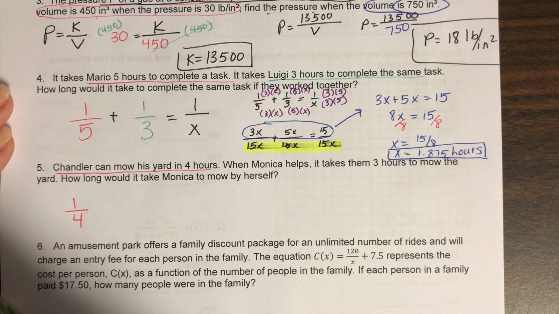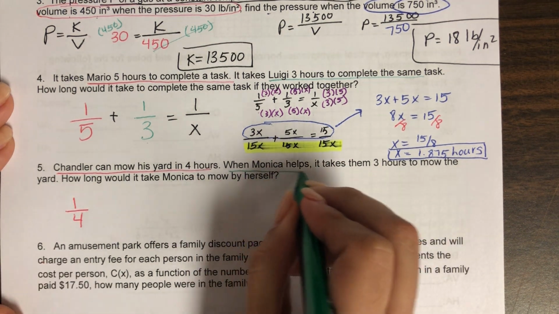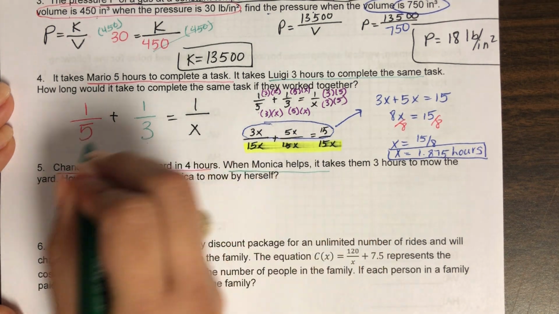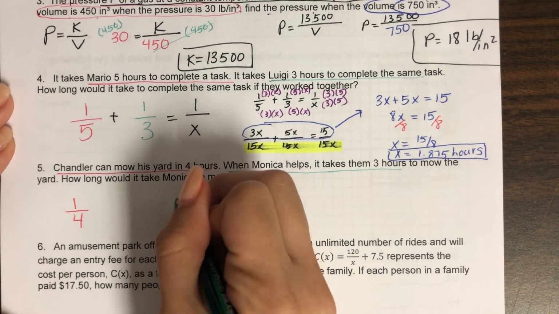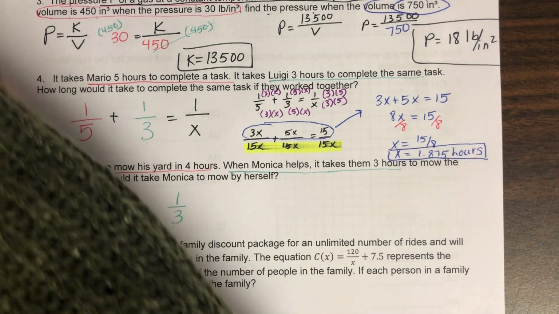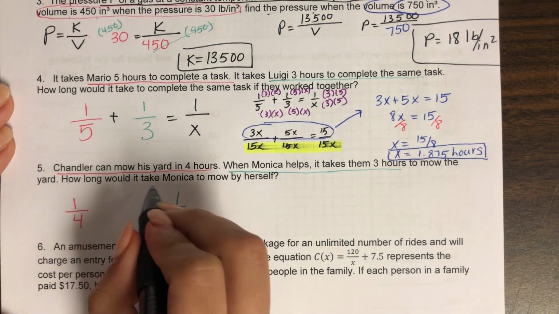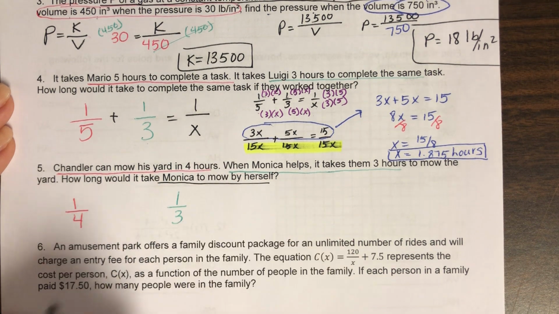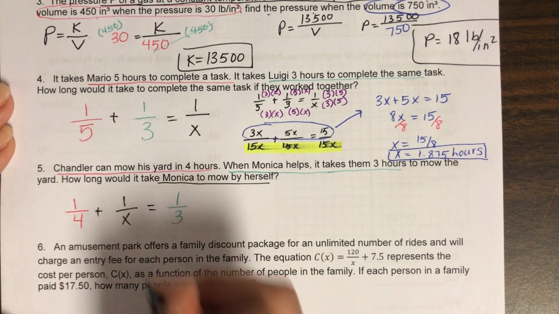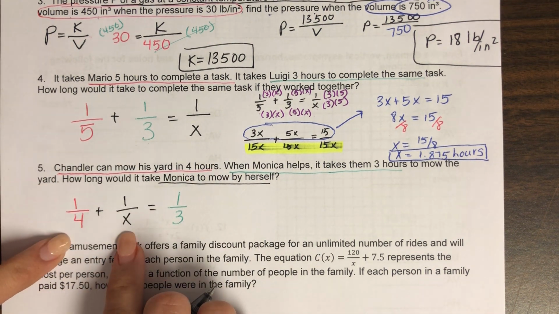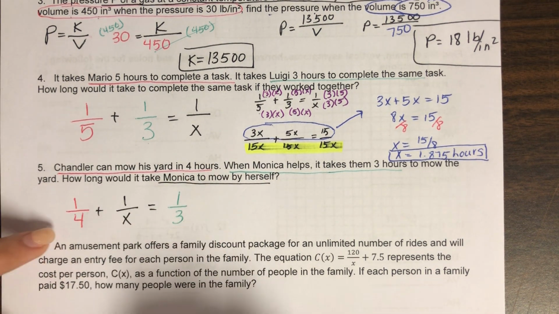But then they say, hey, when Monica helps Chandler, so both of them together take 3 hours. We want to know how long it would take for just Monica to do that. So this is how we set that up. Chandler plus Monica is equal to them together. Do we see this?